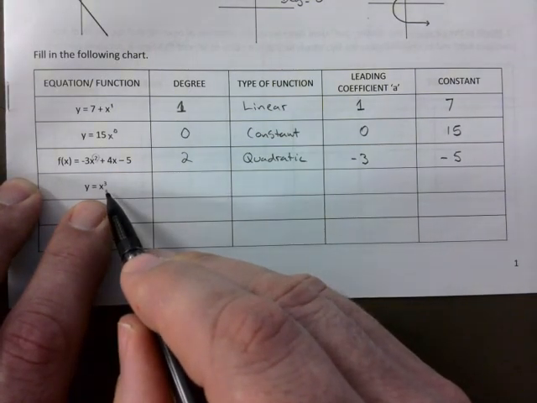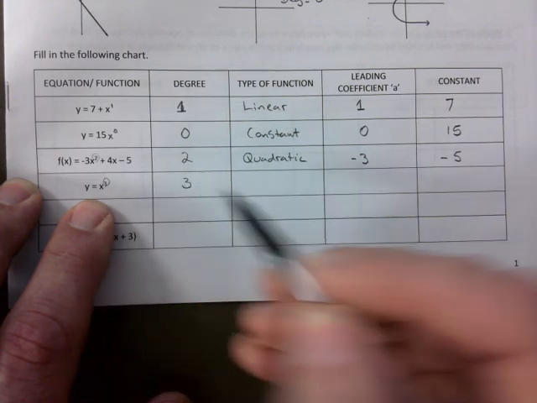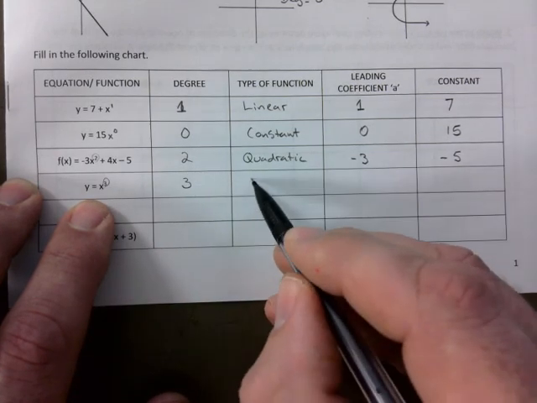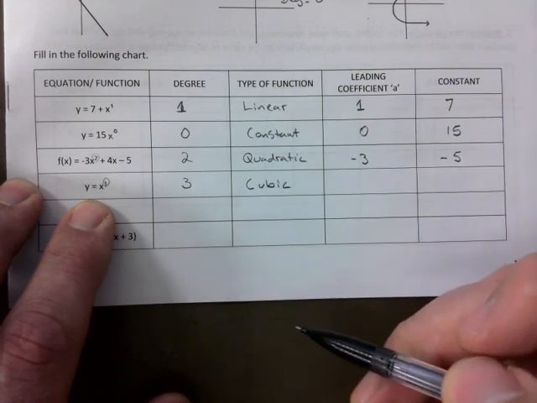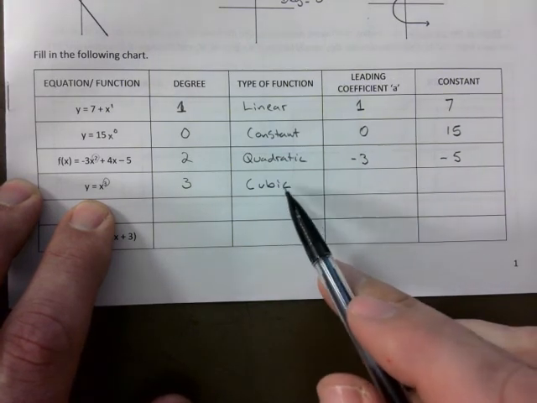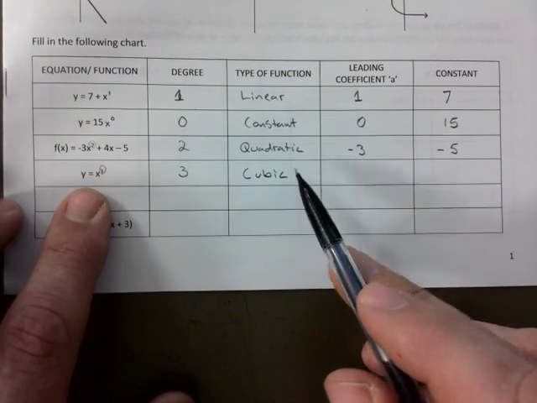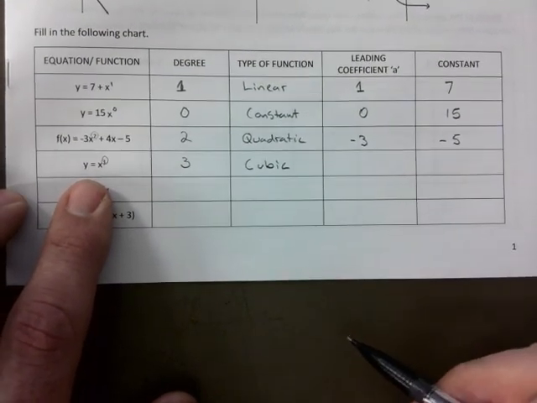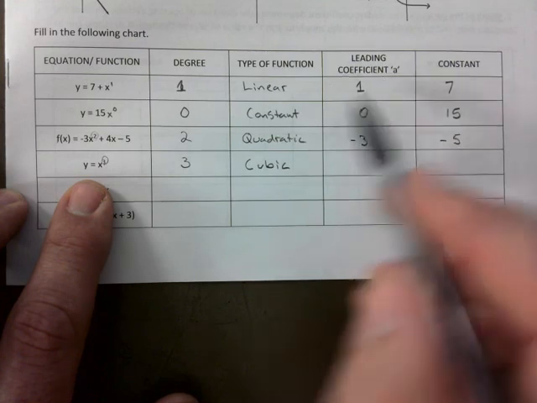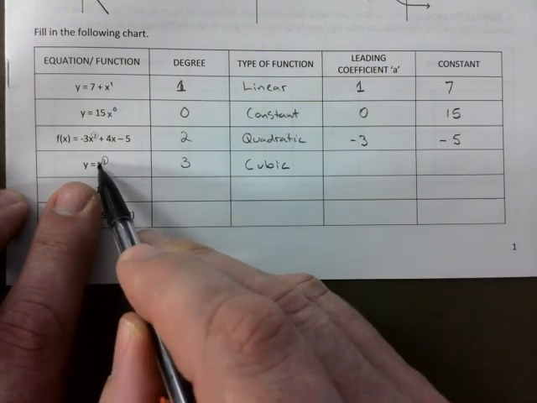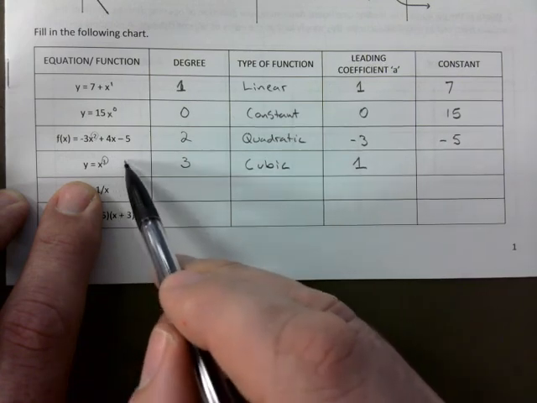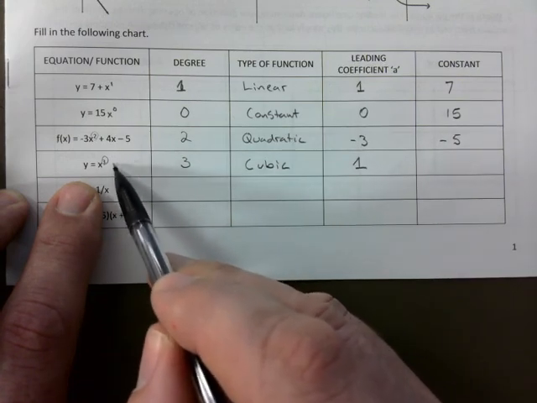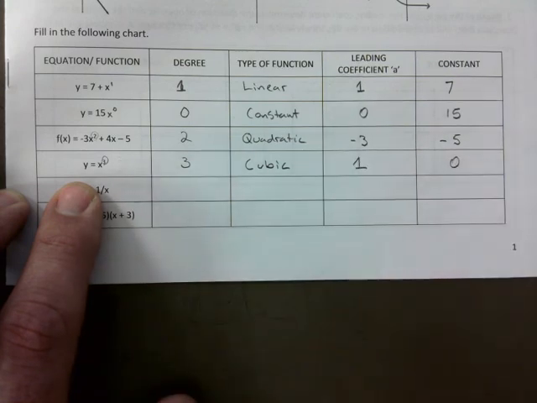Here, the degree is 3. I'm not supposed to do this, but I will do it anyways. It's called a cubic. We will not be dealing with cubics. Next year you will. So I kind of give you a little bit of a hint of what's happening next year. Okay. The leading coefficient, just look at what's in front of x cubed, and that's 1. And the constant is not obviously there, but it is 0. It has a constant of 0. It's like plus 0 at the end.